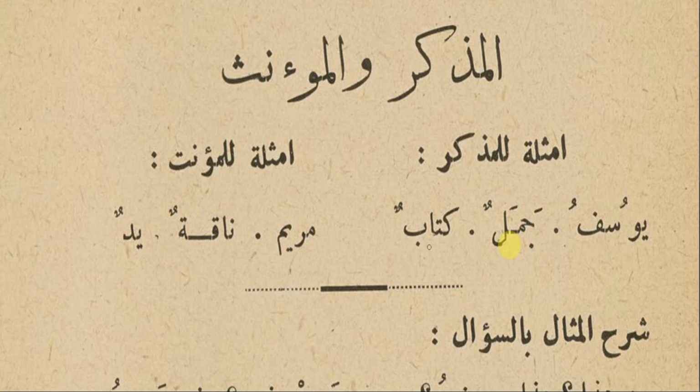So these are the examples. When you analyze a text, you'll come across names like these, or nouns. There are ways to find out whether they are masculine or feminine. Sometimes you have clues in the text itself, and sometimes you just have to go to the dictionary.